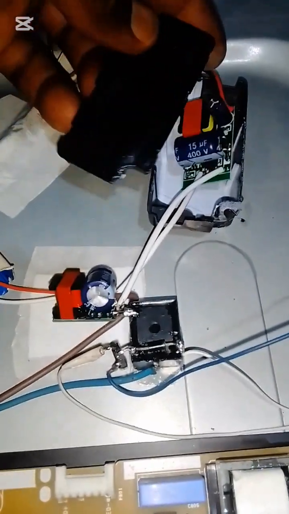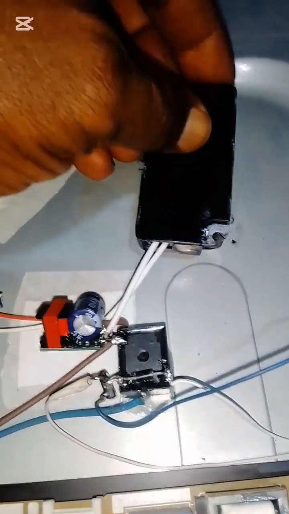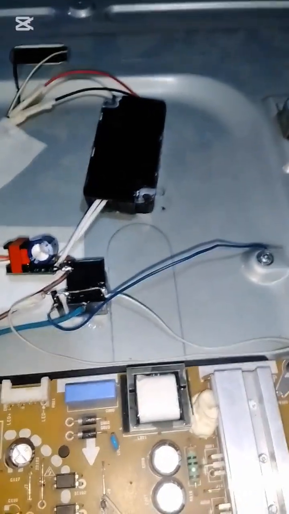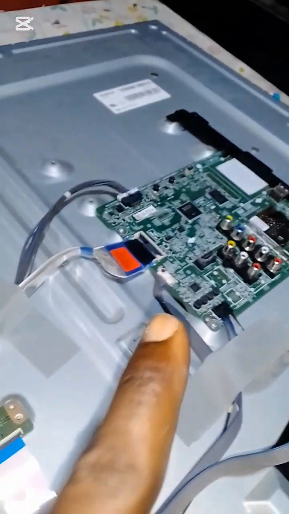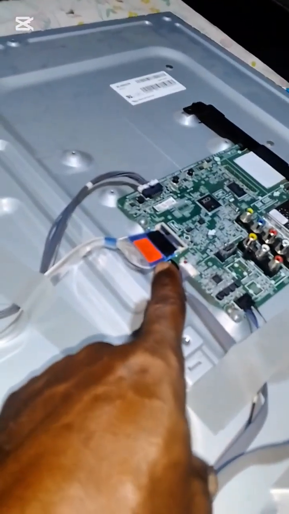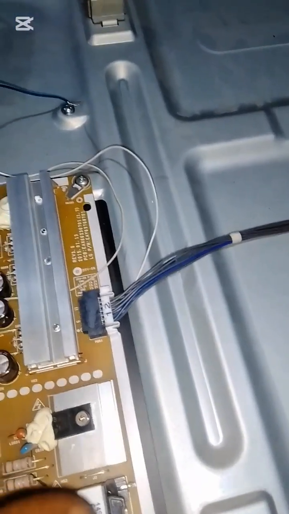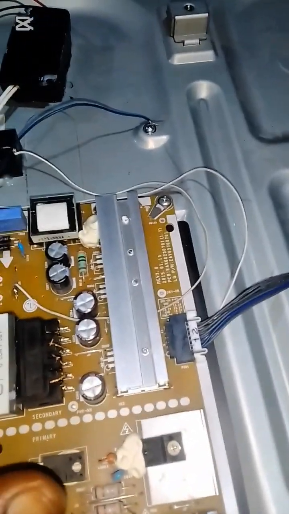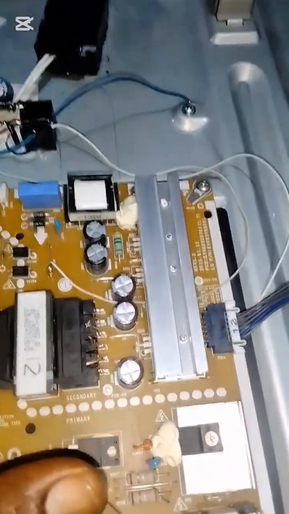So I have to install an external inverter module, as you can see. So after installation, I need to control it with the TV logic signal that is coming from the motherboard here to this old inverter section.